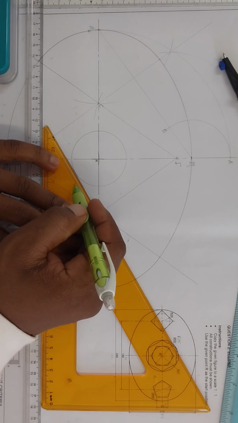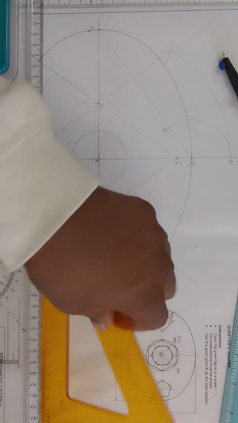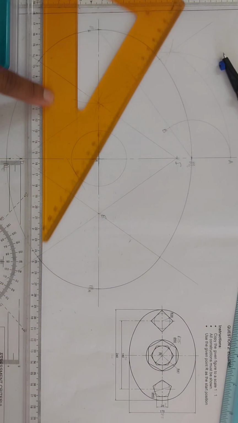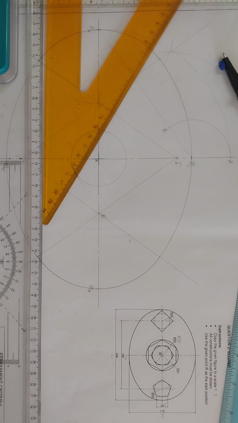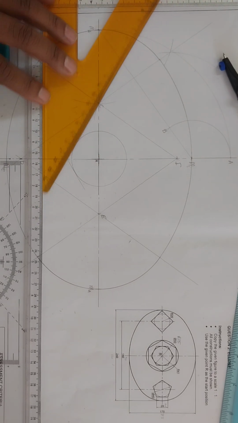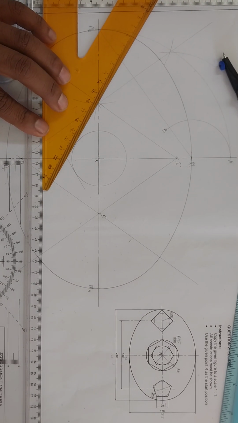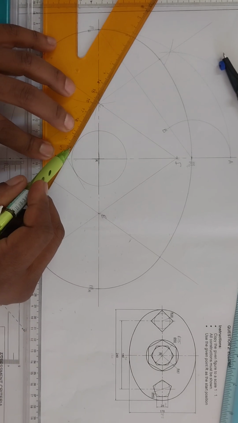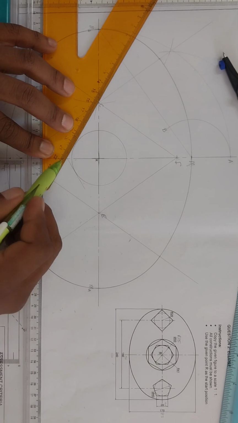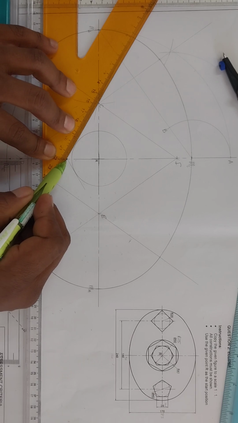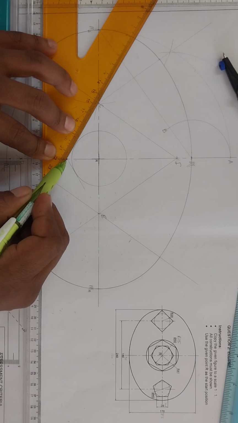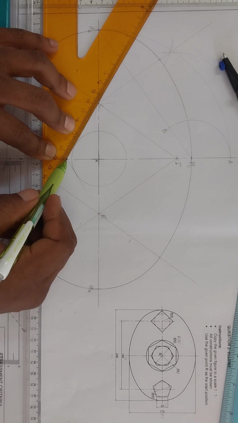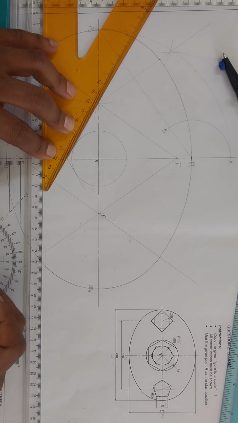So you're gonna draw this line, then you're gonna flip this once, shift it this side, draw this line. This line that you draw must be a tangent to this circle, and it should touch the center line. It should start at the center, touch the circle once, tangent, then construct it like that.